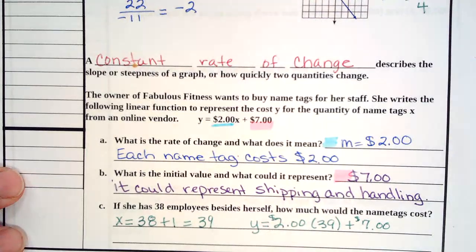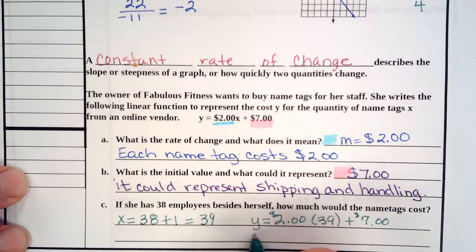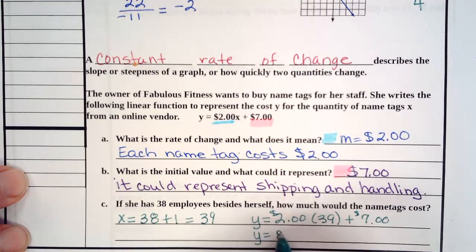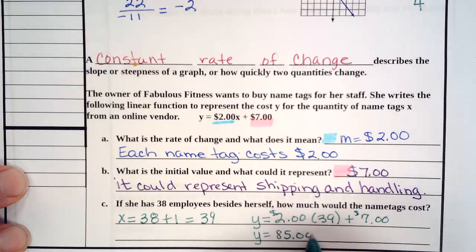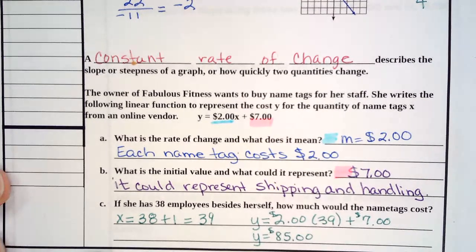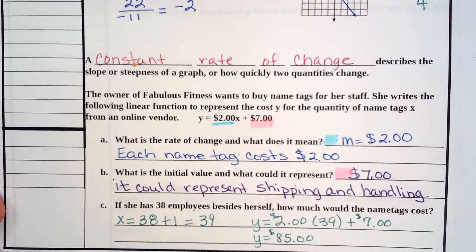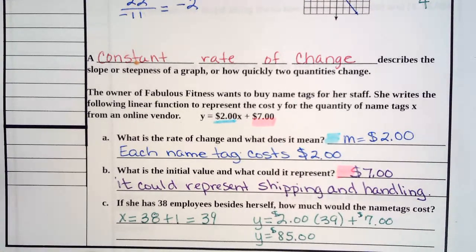So the cost of those name tags for her and her staff would be $85.